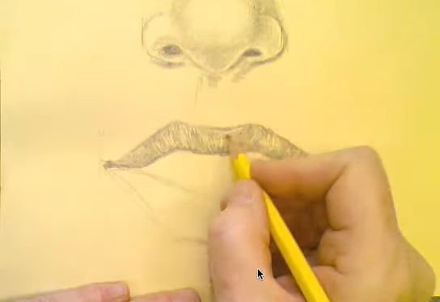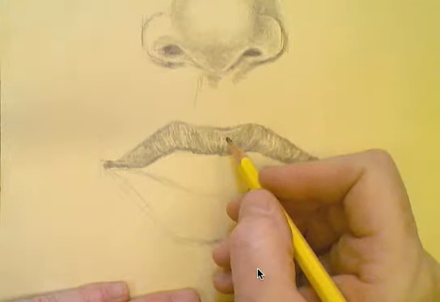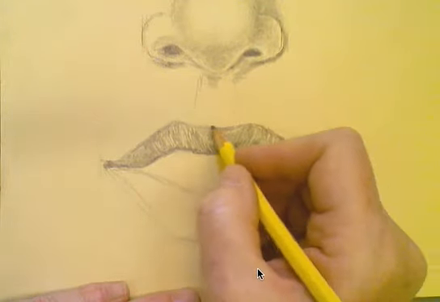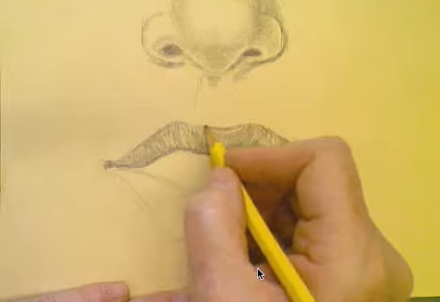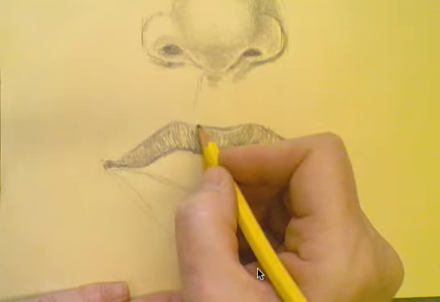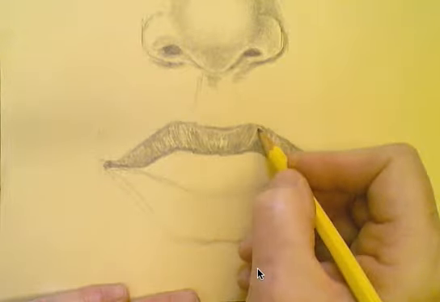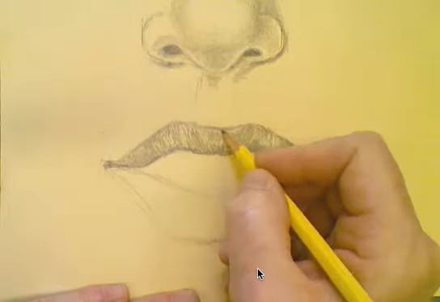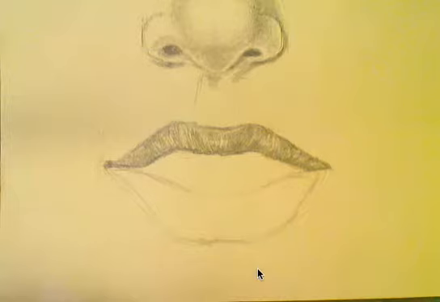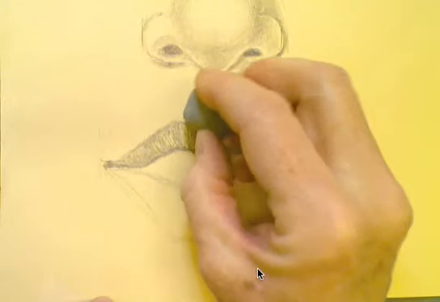Because the white edge that I'm leaving is really her lip. It's where she overshot the lipstick. That goes back there. And I don't want it to look outliney. So now I'm going to take my kneaded eraser a little bit and lighten this part up. Right here.